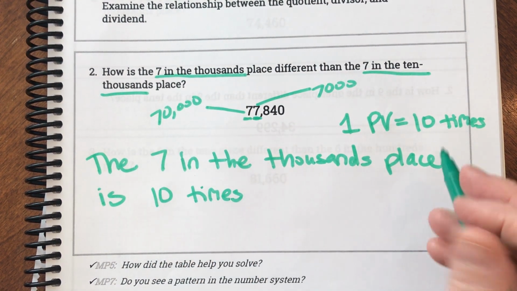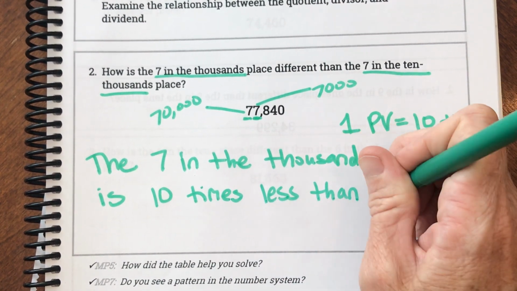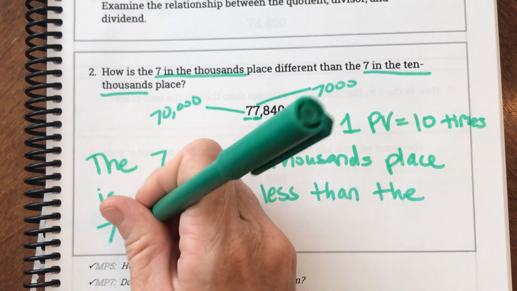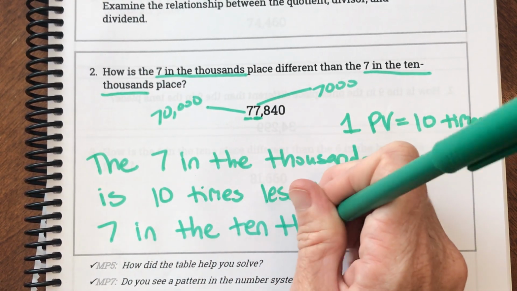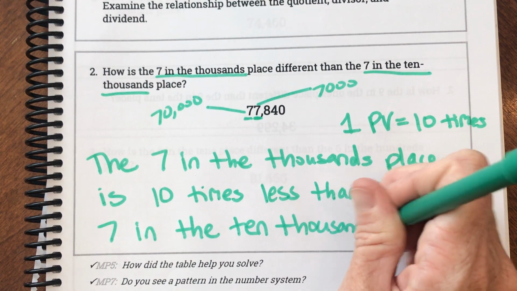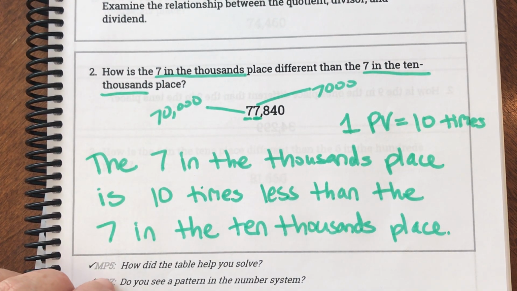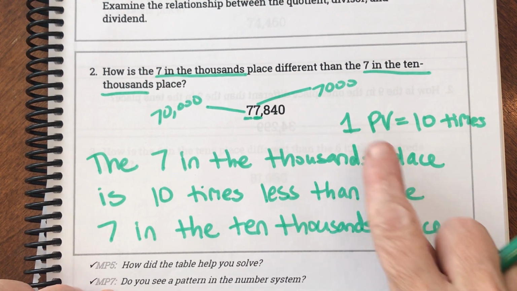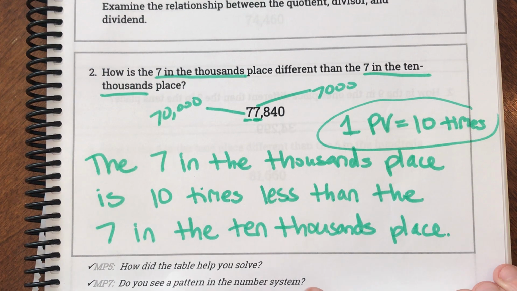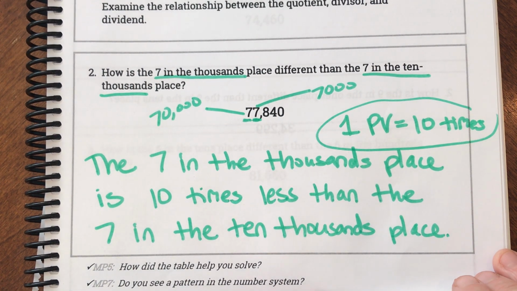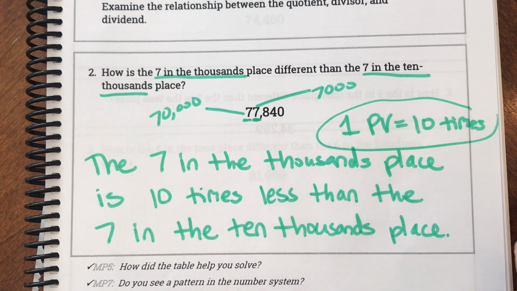So the 7 in the thousands place is 10 times less than the 7 in the 10,000s place. And that would be our answer. So I'll give you a second to get that one. So this helps me by writing one place value is 10 times. So when you're doing this and you come across one that is 2 place values, it's going to be 100 times.